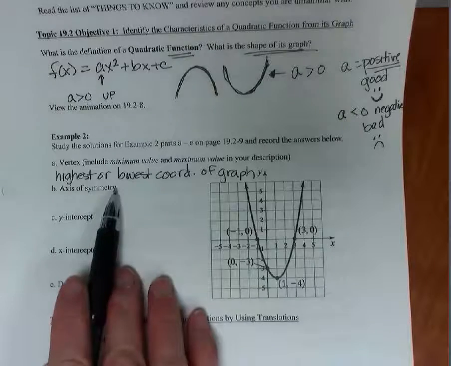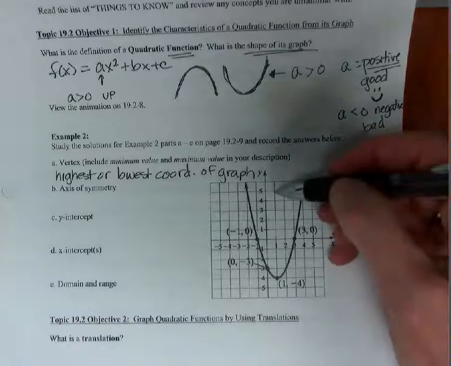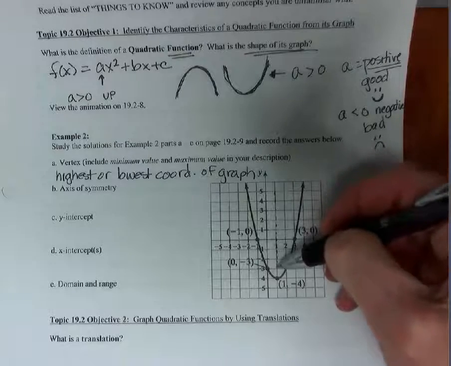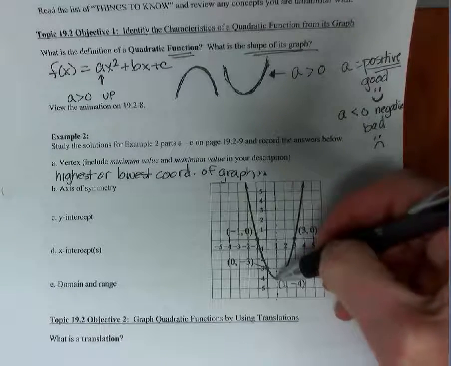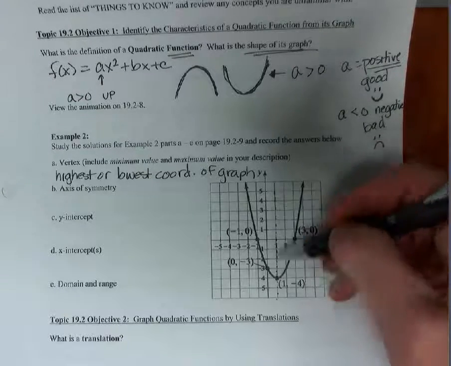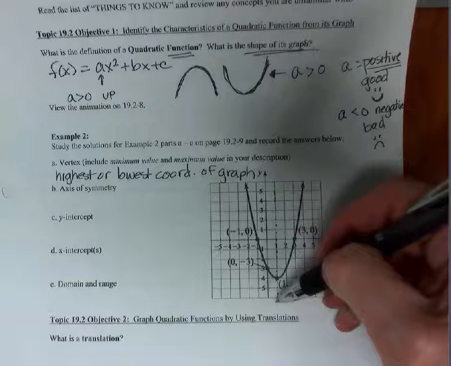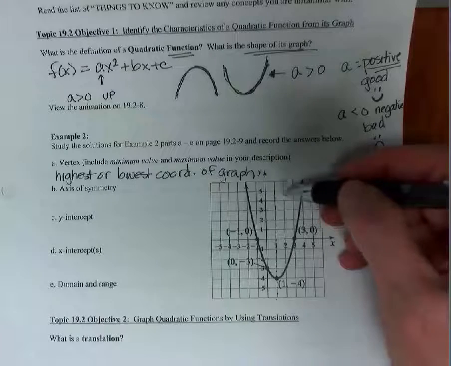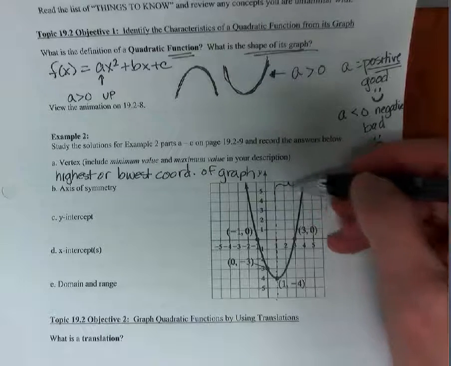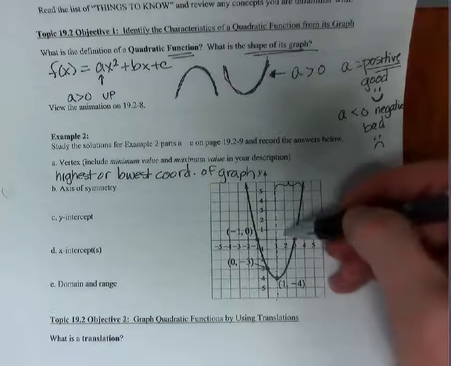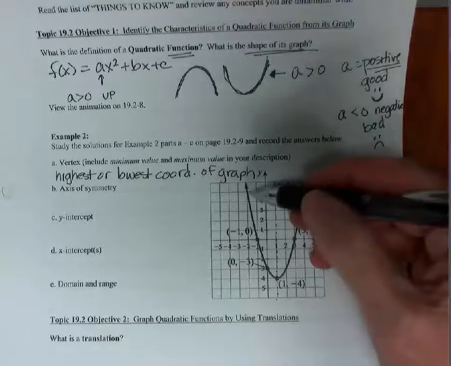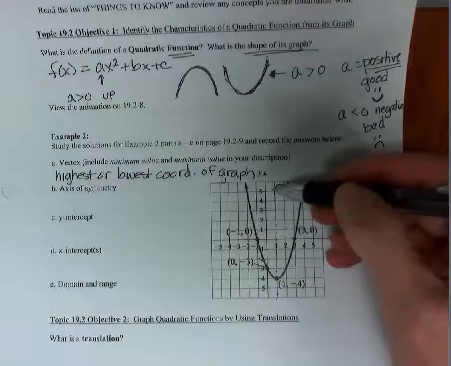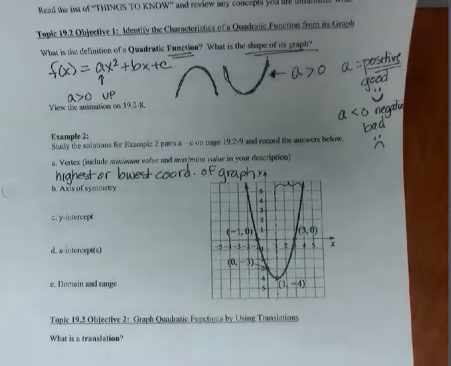The axis of symmetry, if you imagine a vertical line that cuts right down through this vertex, that's what we call the axis of symmetry. And it divides the parabola in half. So the right half of the parabola is a mirror image of the left half of the parabola. So everything on this side is identical to this half.